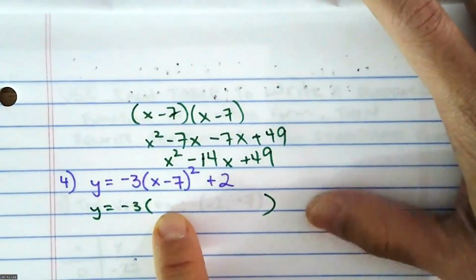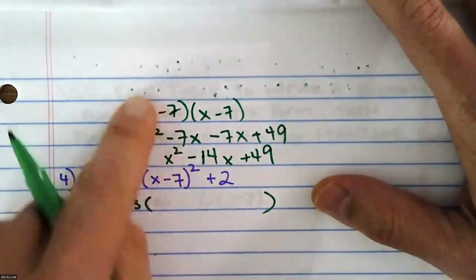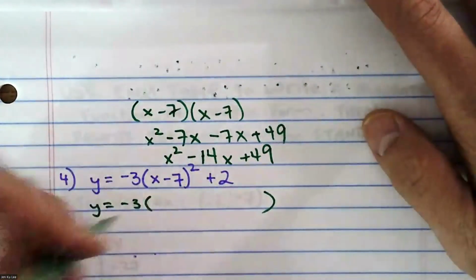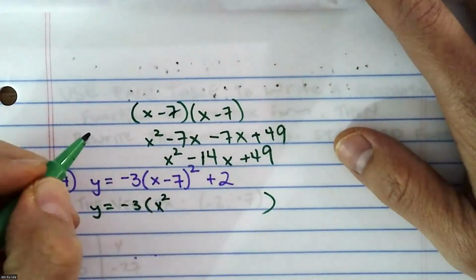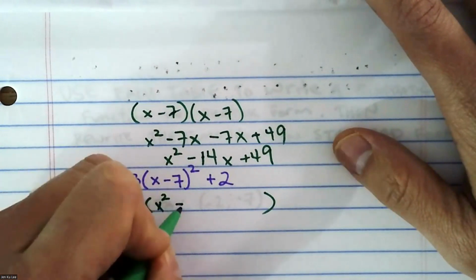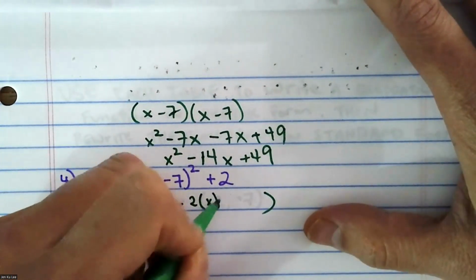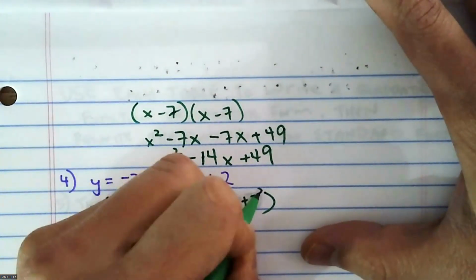Or you can use the special form, which I'm going to do here. The math is the same thing, so just choose one and go with it. It's going to be x squared. You're going to square the first term. You're going to go minus, because this is a minus, 2 times x times 7, plus 7 squared.